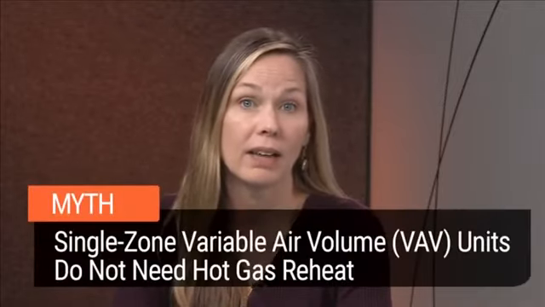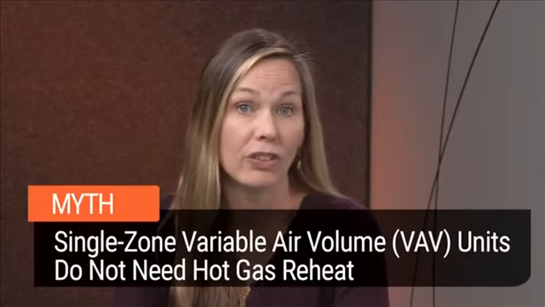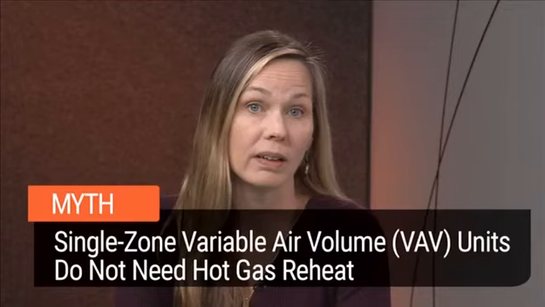Hot gas reheat is often used to improve the part load dehumidification performance of single zone systems with a constant speed fan. But single zone VAV units don't need hot gas reheat, right? Maybe as a precaution for certain applications? Dustin, what do you think?